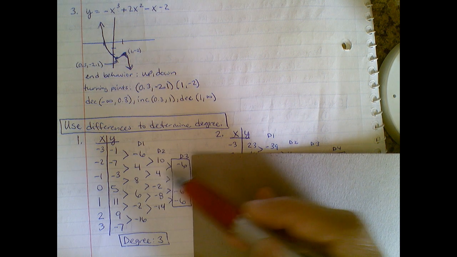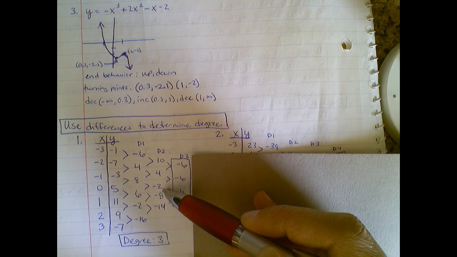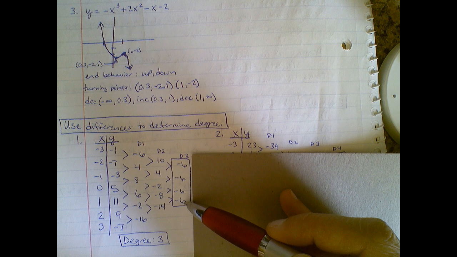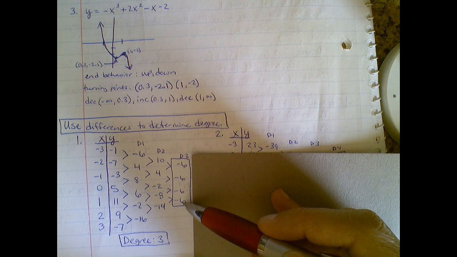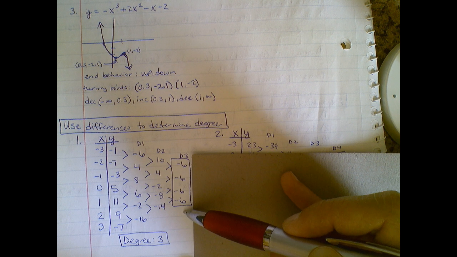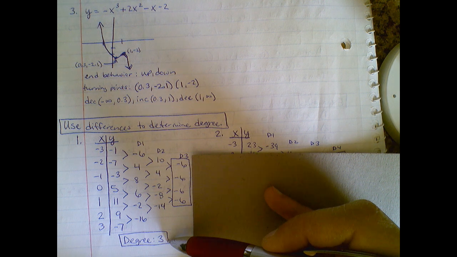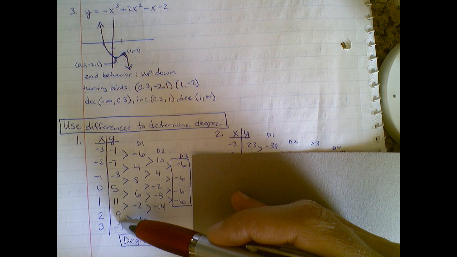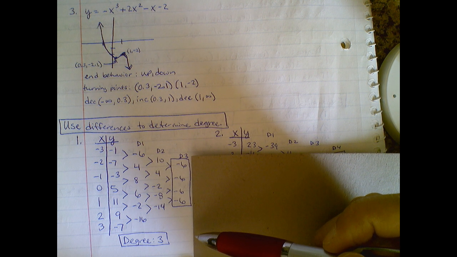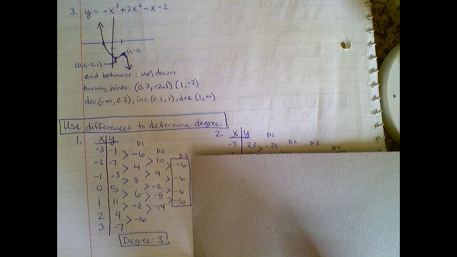From 10 to 4, it goes down 6. 4 to -2, it goes down 6. -2 to -8, it goes down 6. -8 to -14, it goes down 6. This is all the same number, so notice it took 1 column, 2 columns, 3 columns, so it's to the third degree. Do not count the x and y column when you're counting the degree, just the columns that we found those differences. So this one is to the third degree. Let's try another one.